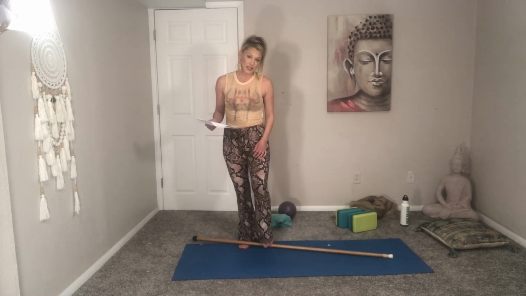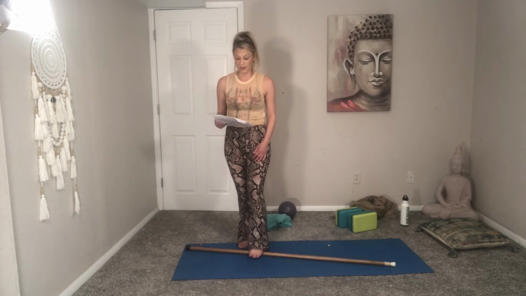I am willing to acknowledge the support of the moment. I can feel the support beneath my feet. I can feel the supportive breath in my lungs, in the air all around me.